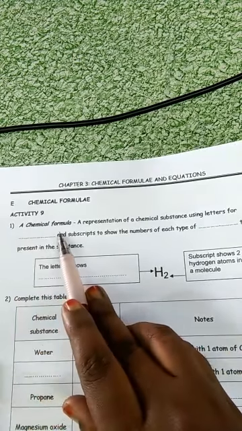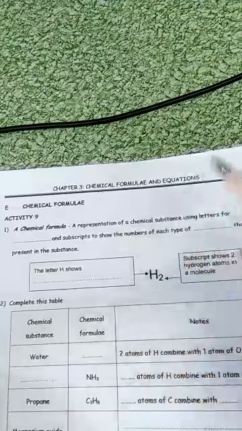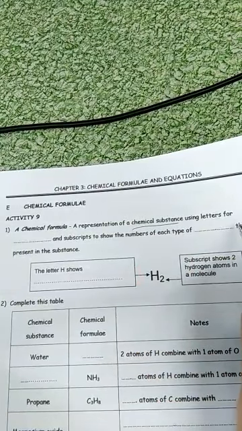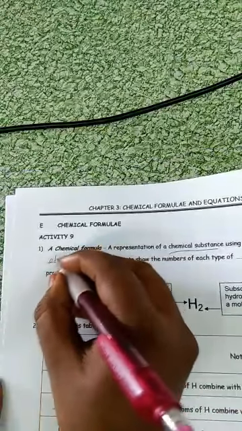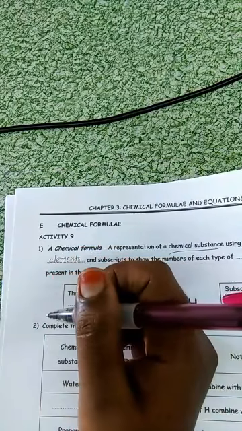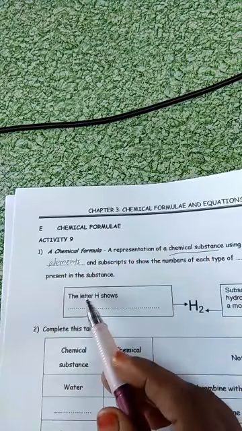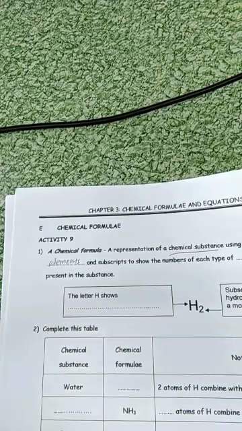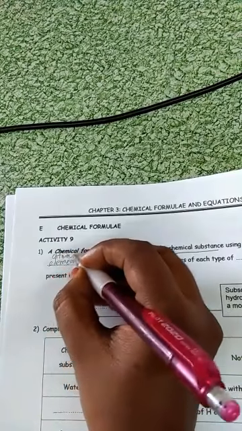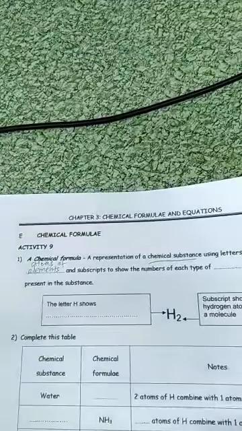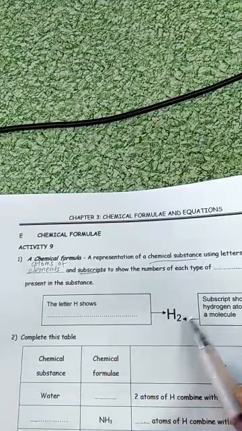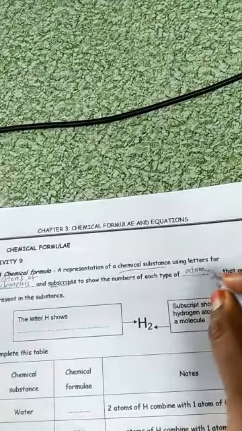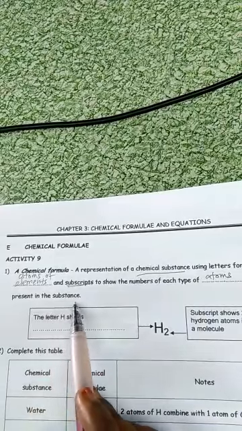A chemical formula is a representation of a chemical substance using letters for elements, or the atoms of elements, and subscript numbers to show the number of each type of atoms that are present in the substance.